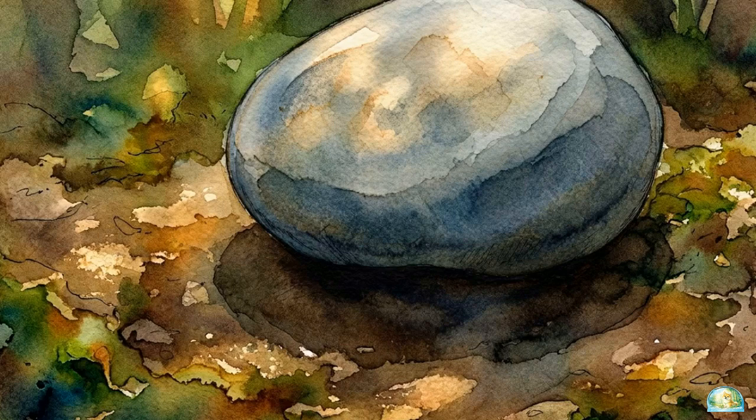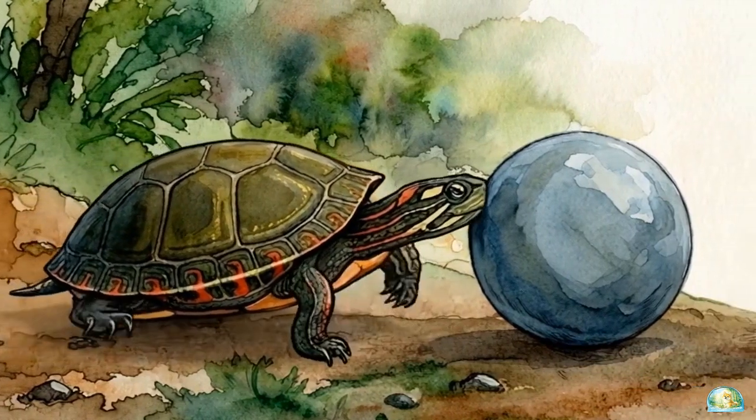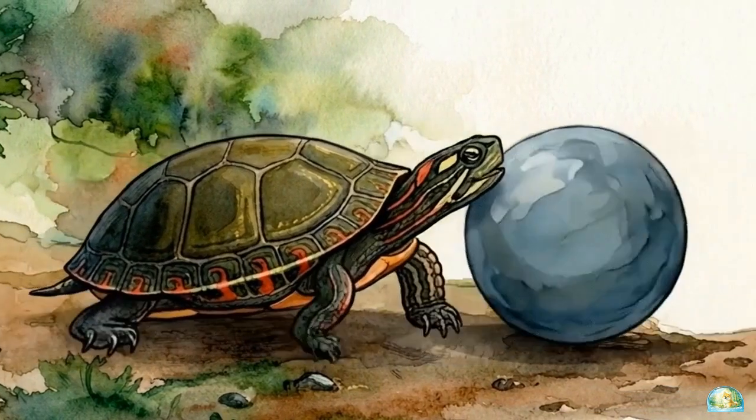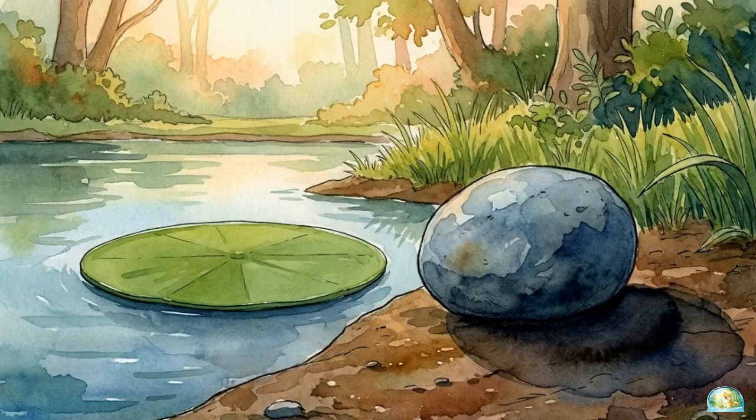But the river stone is solid. It takes up space and has weight you can feel. We see the difference when Pebble gives the stone a nudge. Flat shapes stay put, but solid, round shapes can roll. Noticing if a shape is flat or solid is just as important as counting its corners.